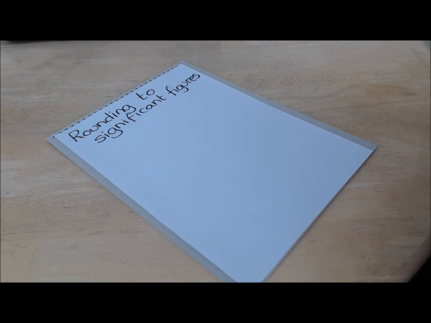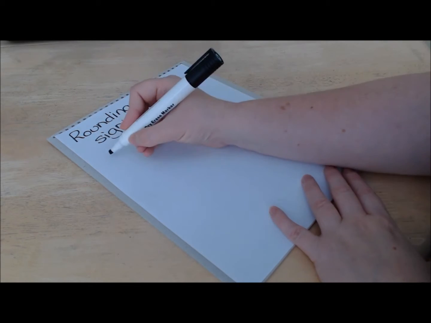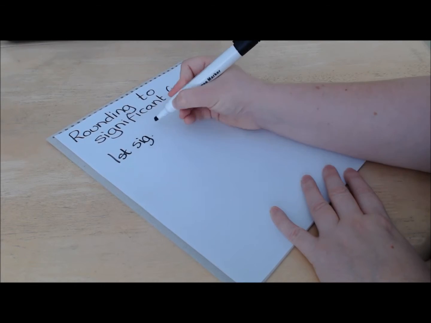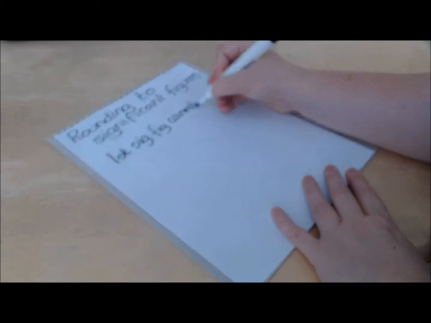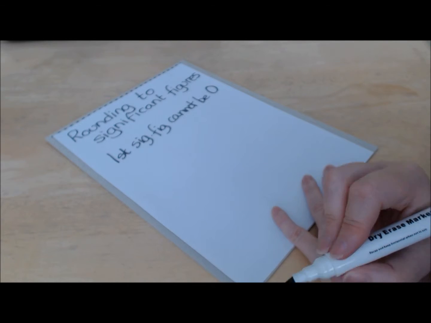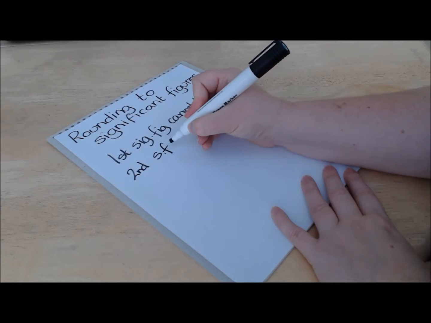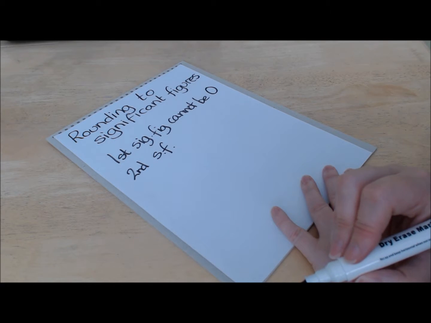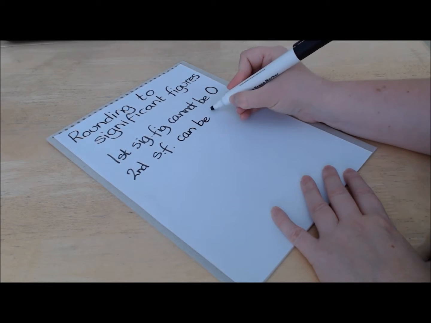So the cardinal rule, the first rule of rounding to significant figures, is that the first significant figure cannot be 0. Okay. The second significant figure, notice both of these can be used as abbreviations for significant figure, can be 0.